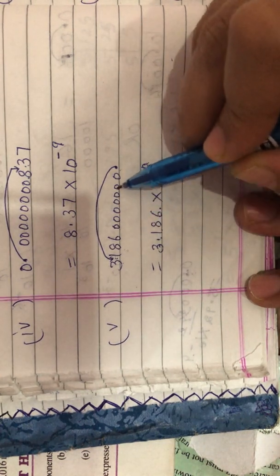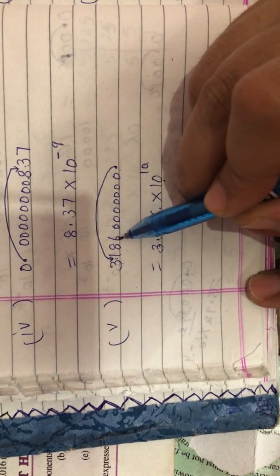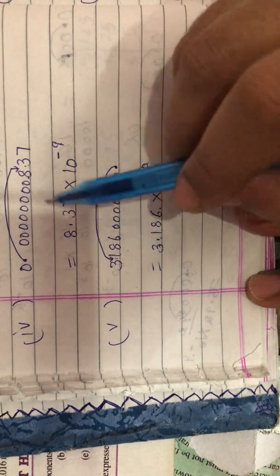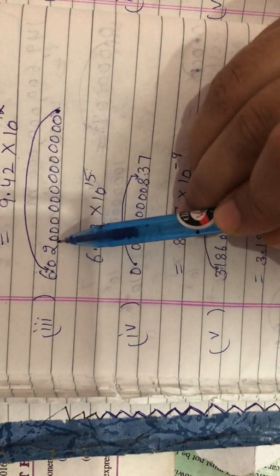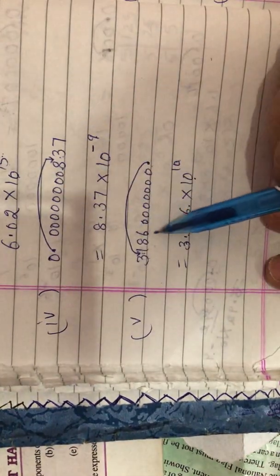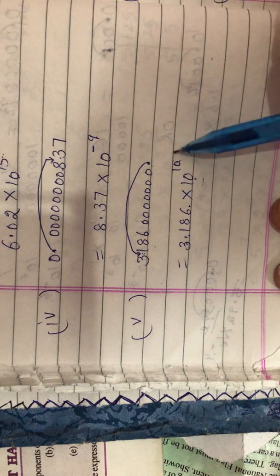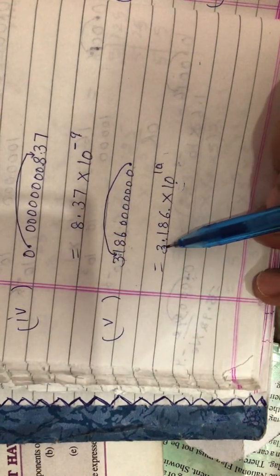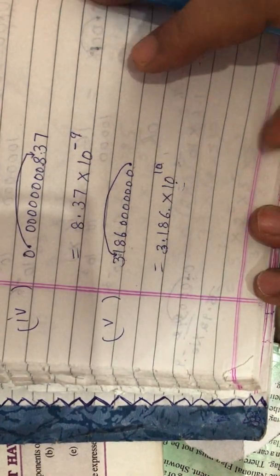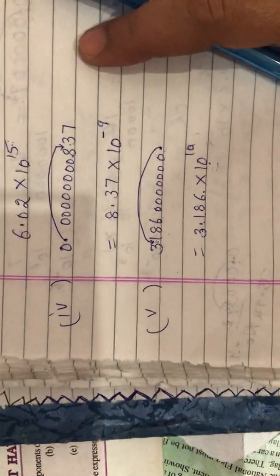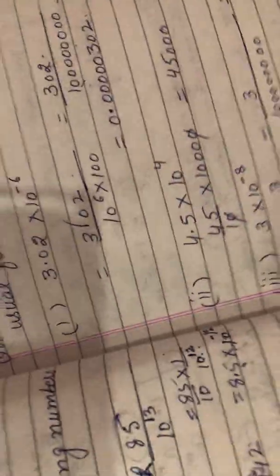3.186. We will not consider zeros after the last digit except 0. Like here you have taken after 2, all the zeros will not be considered. Here after 6, these zeros will not be considered because these are already included in this exponential form. So it becomes 3.186 into 10 raised to power 10 as the standard form. So this completes question number 1.